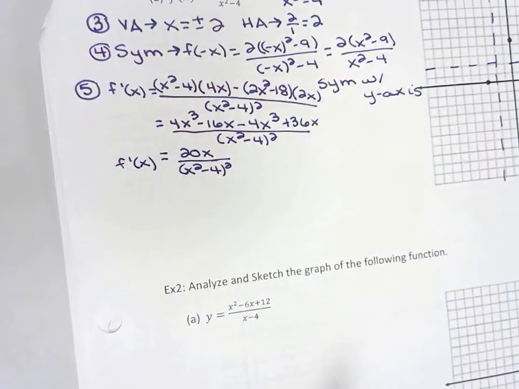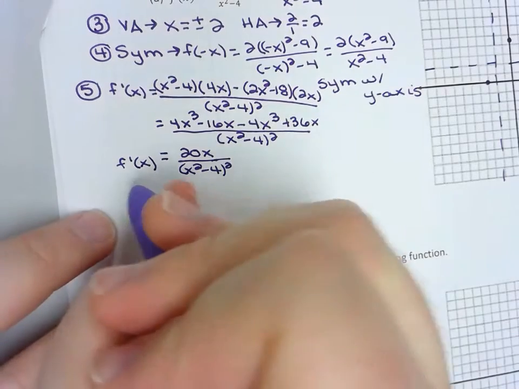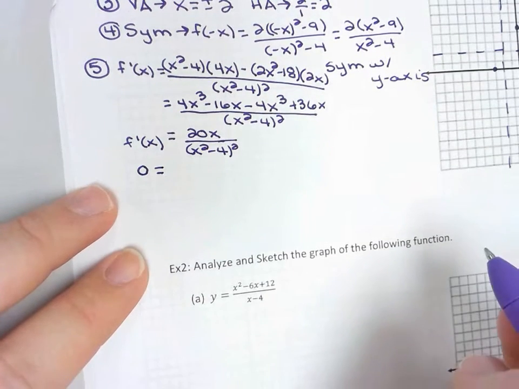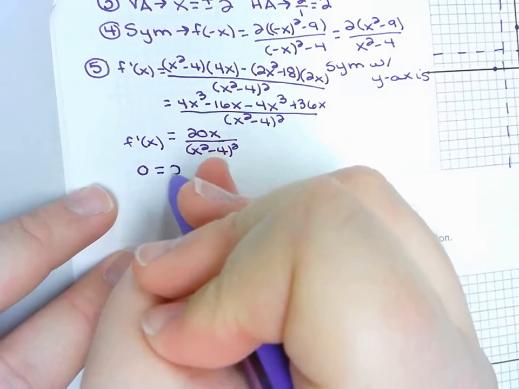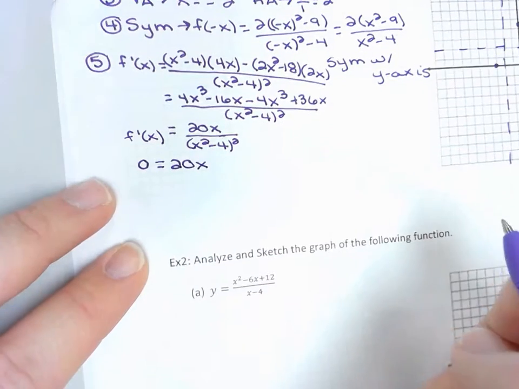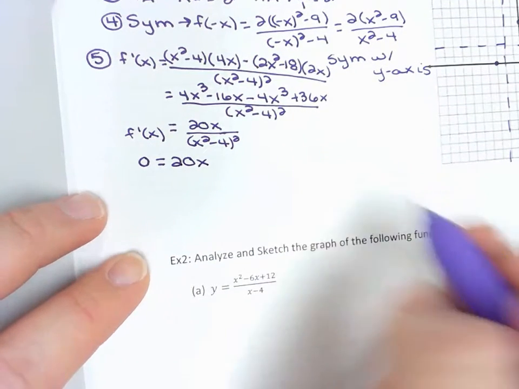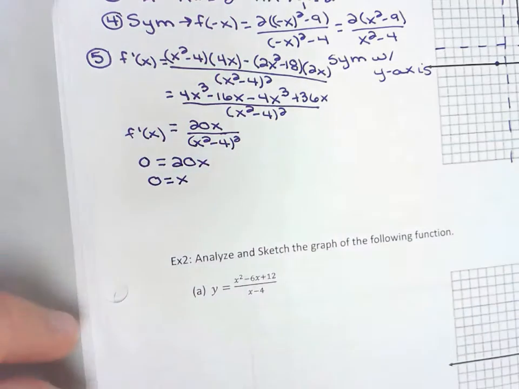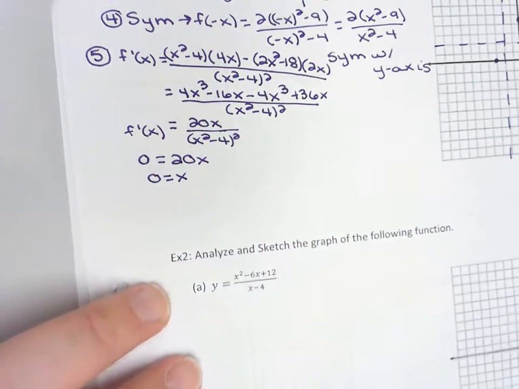So keep your denominator because we need to know my simplified first derivative when I plug it in to check increasing, decreasing. Now let's go ahead and find my critical point. So set it equal to 0. When I set it equal to 0, I really only have to be worried about the 20x, the numerator. And if I solve that for x, x is going to be 0. So that tells me that I have a critical number at 0.